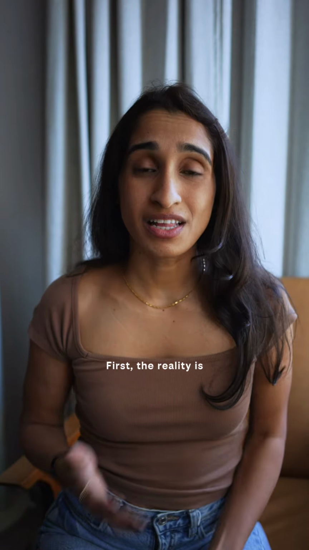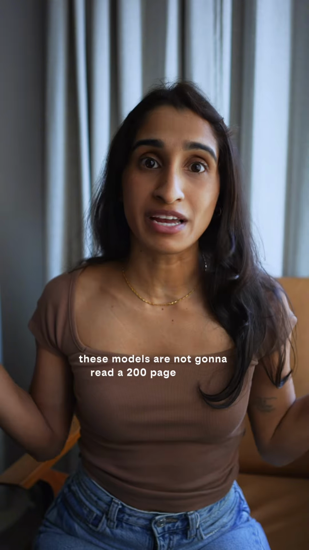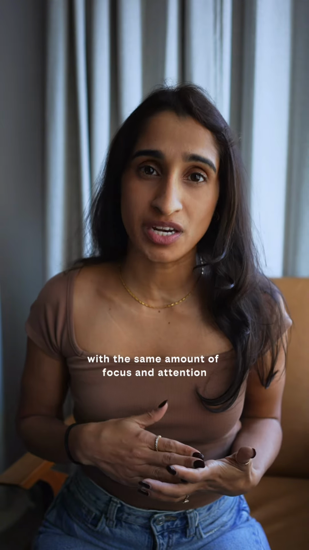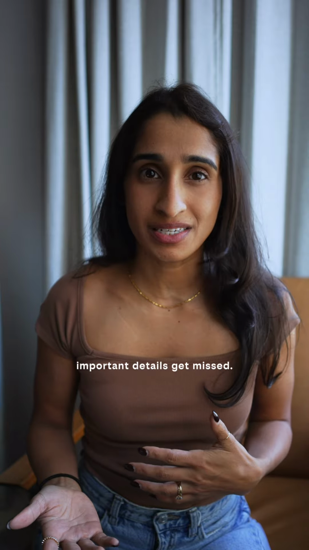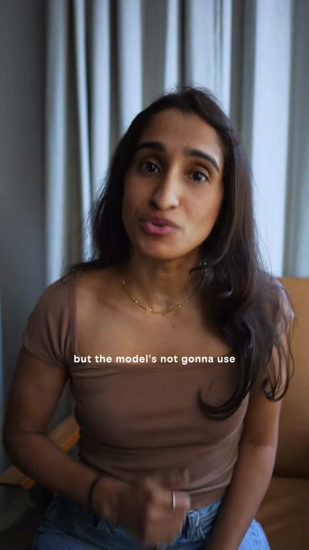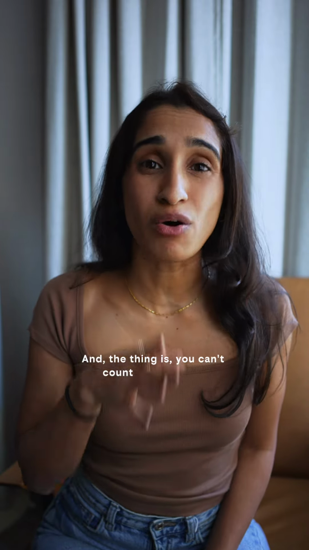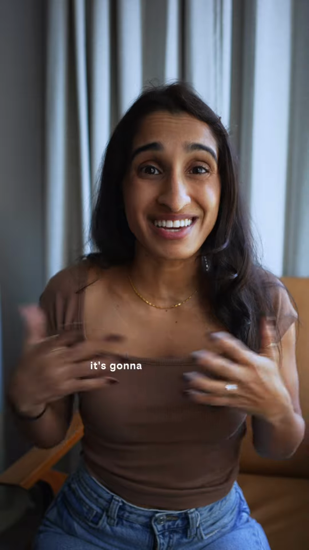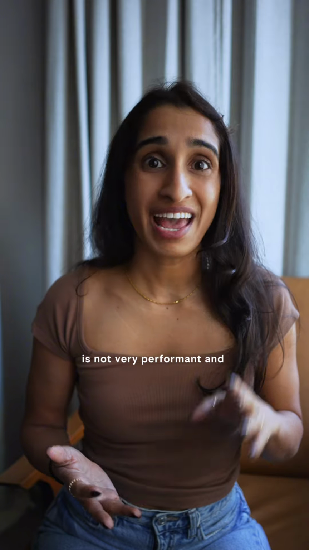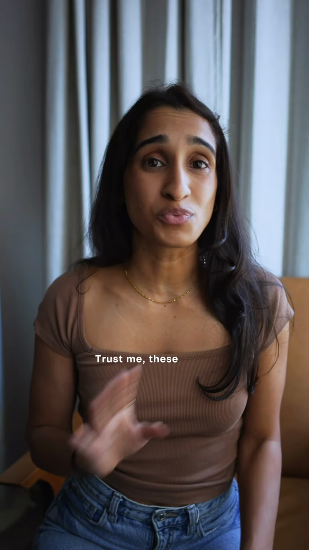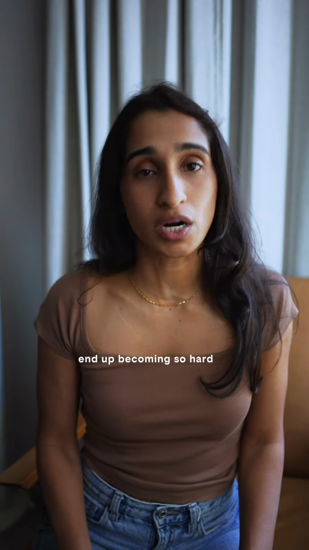First, the reality is these models are not going to read a 200-page prompt with the same amount of focus and attention as a short one. As the context size grows, important details get missed. You might fit everything in, but the model's not going to use everything. And the thing is, you can't count on the model to figure out what's important. If you have a ton of contradicting rules or 100 examples, it's going to get confused. The model starts averaging out some of these contradictions and ultimately is not very performant and not very accurate. Trust me, these weird inconsistencies end up becoming so hard to debug.